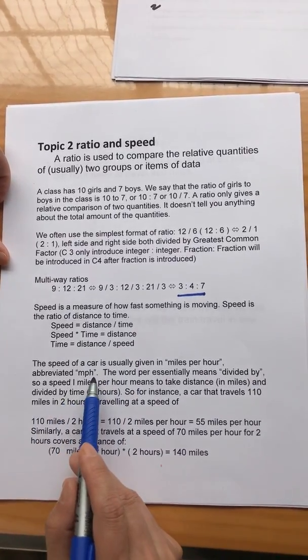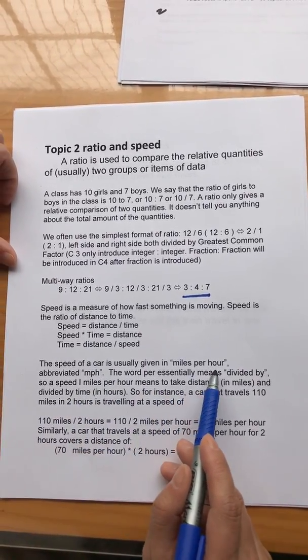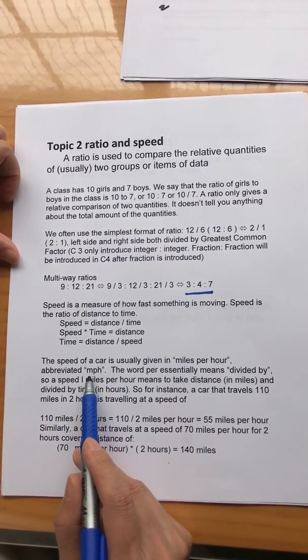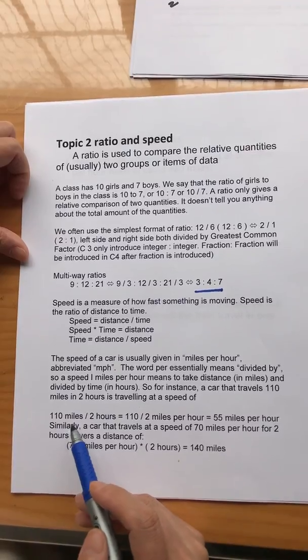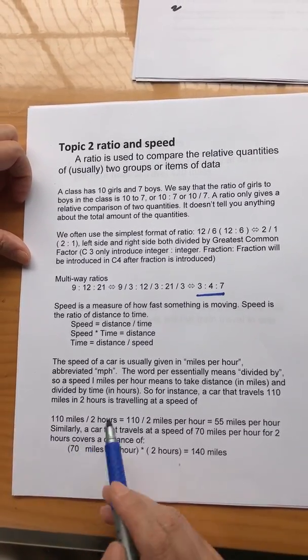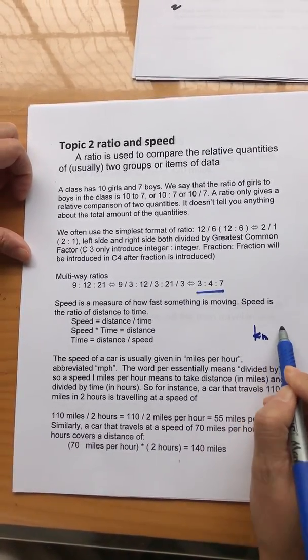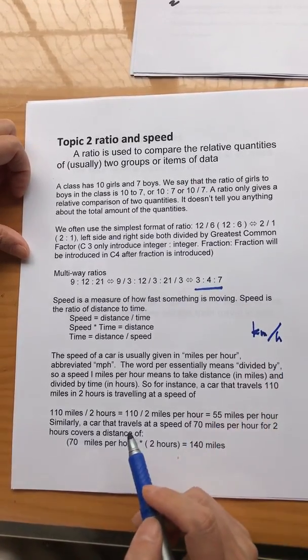The speed of a car is usually given in miles per hour. In short, it is mph, miles per hour. Or it could be kilometers per hour. Kilometers per hour is km over h.